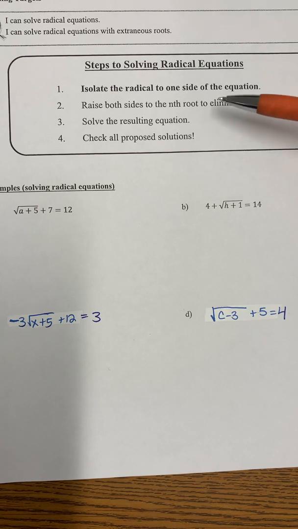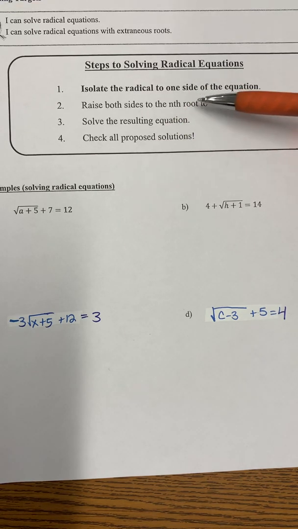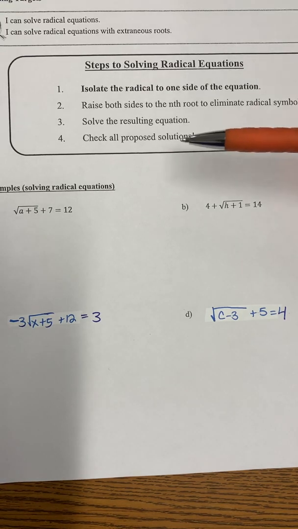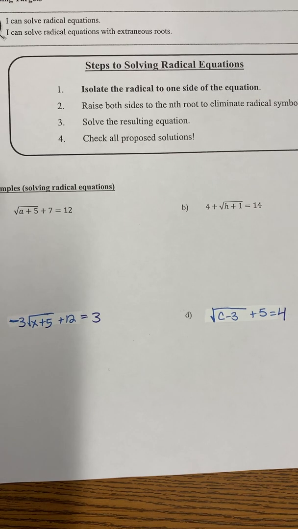We want to raise both sides to the nth root, so whatever the root is. So if we got a square root, we're going to raise to the second power. If we got a third root, cubed root, we're going to raise to the third power, and so on. We're going to solve the equation left over because at that point, all of the roots should be gone. And then the solutions we get are just proposed solutions or possible solutions. So we want to check those and make sure that those actually do work.